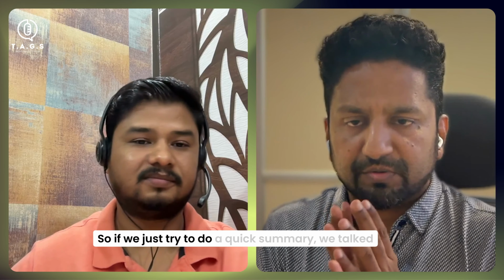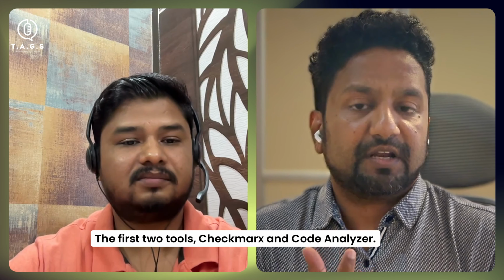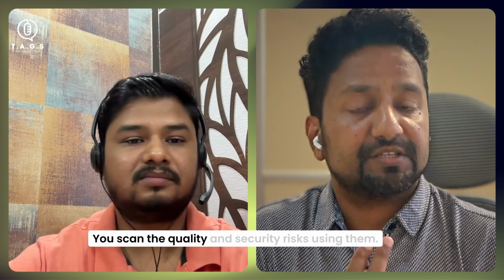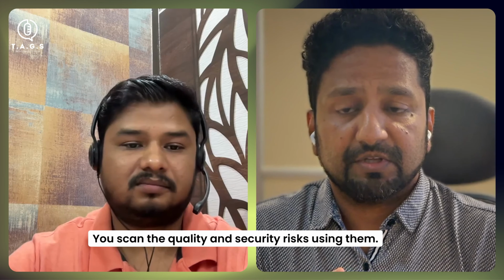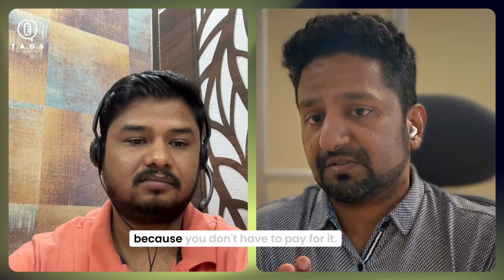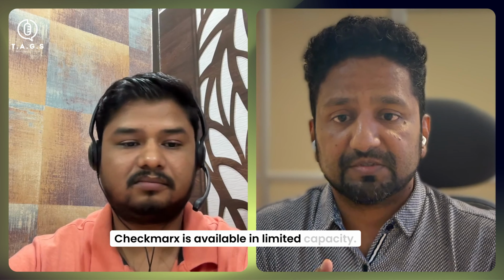Perfect, perfect. So if we just try to do a quick summary, we talked about 5 tools. The first 2 tools, Checkmarx and Code Analyzer, are highly centric on your native code: Apex, LWC, Visualforce. You scan the quality and security risks using them. Code Analyzer is typically very good for frequent scans because you don't get paid. Checkmarx is available in limited capacity.